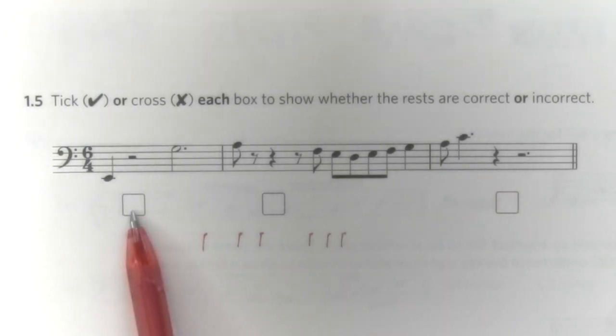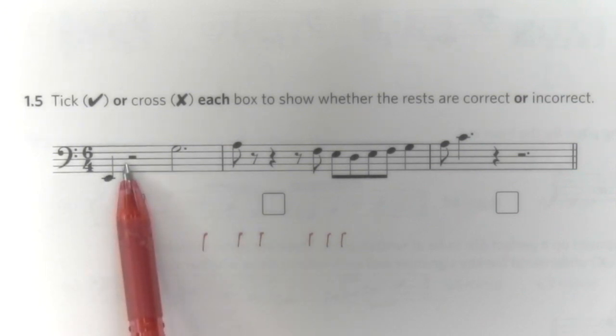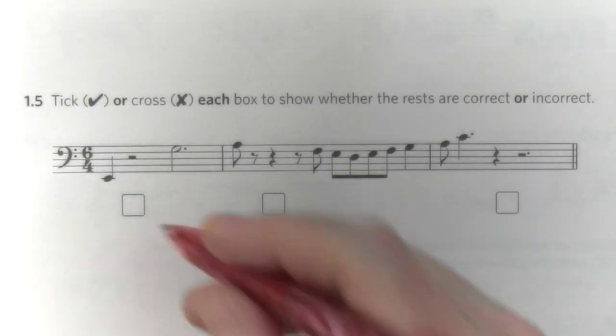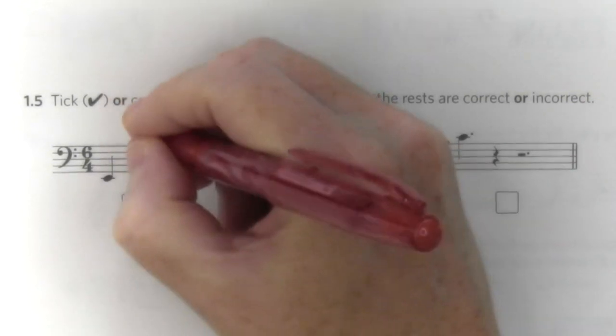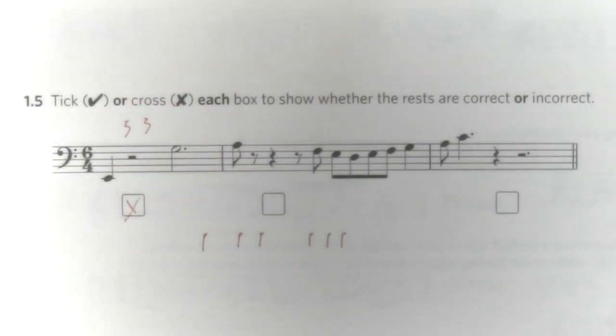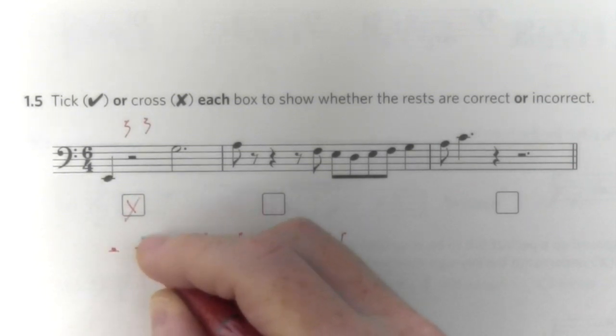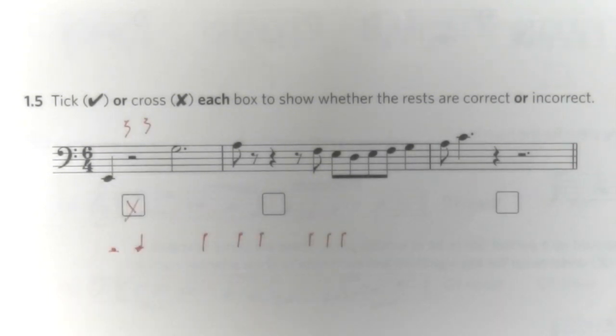Okay, this one is incorrect. The first one is incorrect because although it does add up correctly, this is the equivalent of 2 crotchets, so we would have 1, 2, 3, and then 1, 2, 3. We can't use a minim. We need to use 3 crotchet rests. We could do the other way around, but not this.